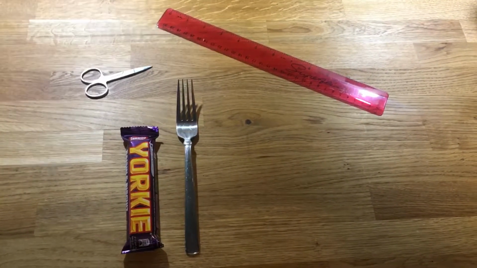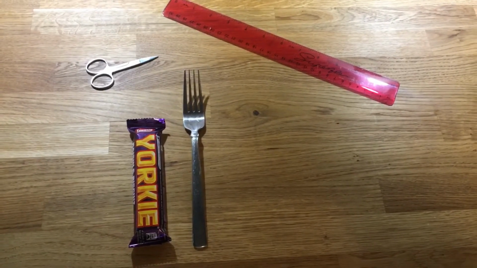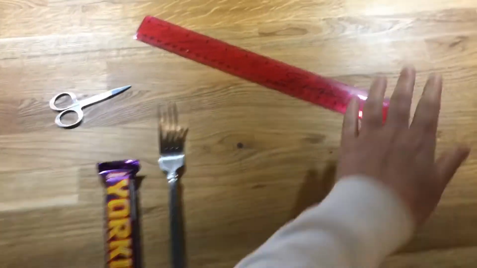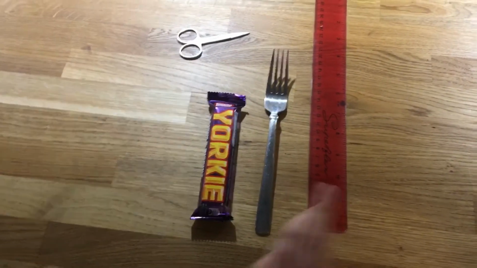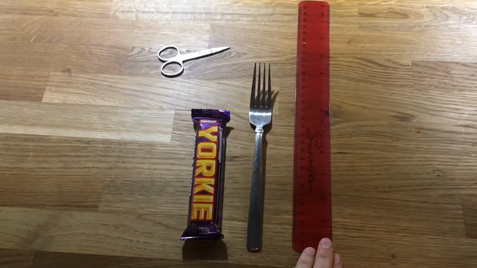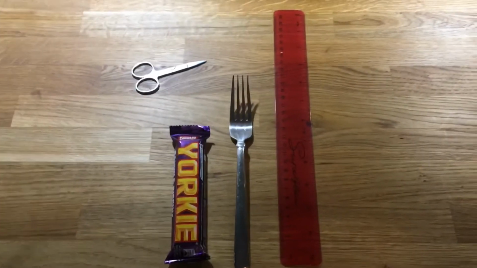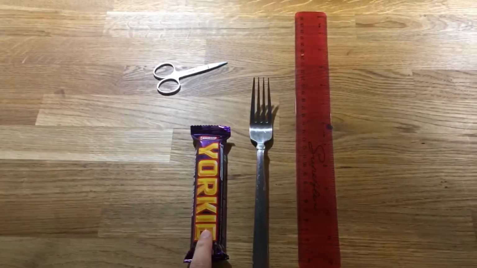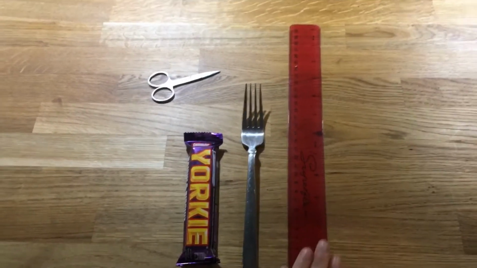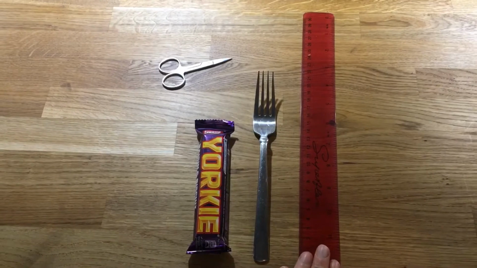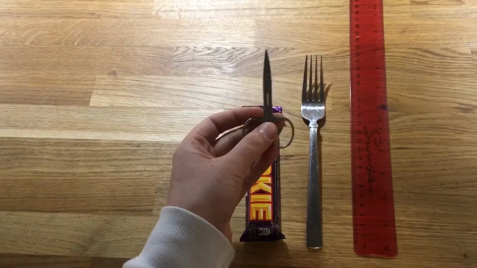Now I'm going to be bringing in 2 more objects, and again comparing these objects with the short chocolate bar and the long fork. So first of all, let's have a little look at the ruler. So we're going to place this in a line with these objects so that we can compare as accurately as possible. So I can see that the length from the bottom to the top of the ruler is much longer than the chocolate bar, but it is also longer than the fork. So therefore, actually the ruler is in the correct place at the minute, because it is the longest object out of these 3.